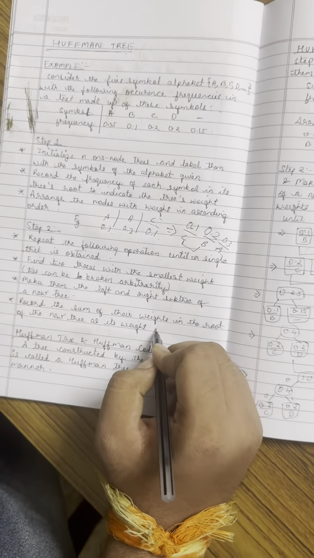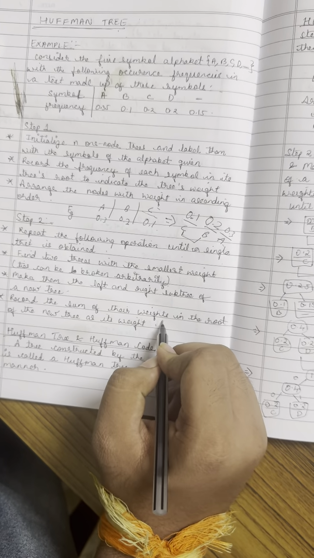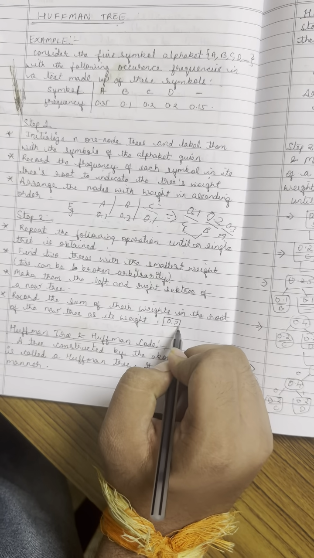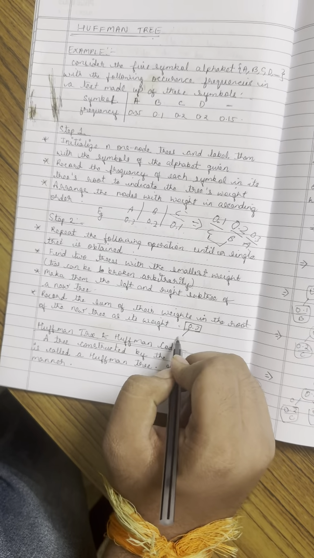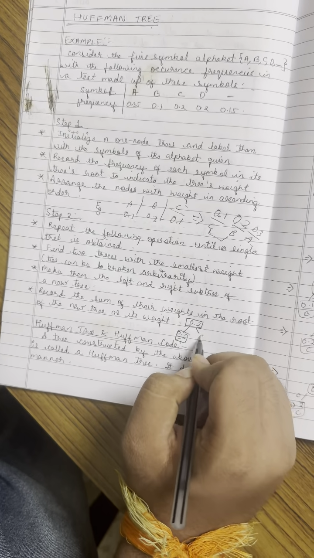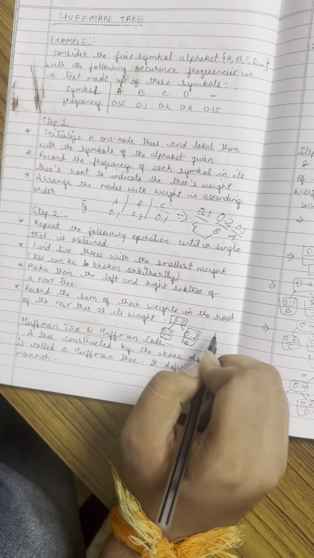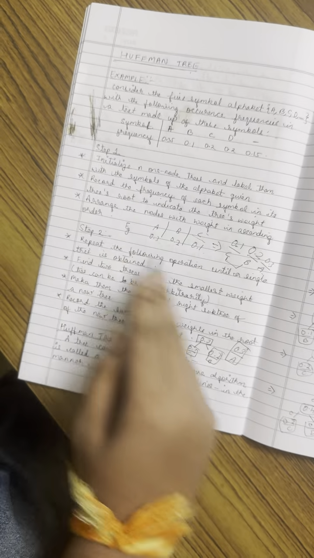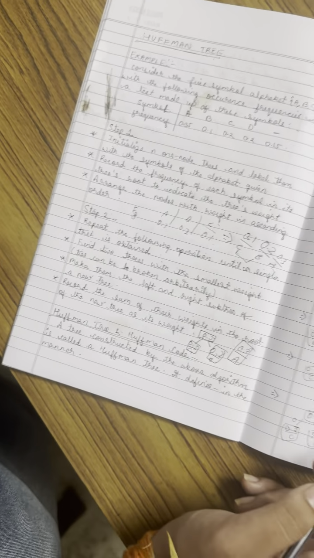In this new example, we're taking C and B as subtrees, combining in the root. The sum comes to 0.3. Then 0.3, then 0.1 by C, and then 0.2 by B, and 0.3 by A. Since we should arrange in ascending order as per the instructions, these two are the same, so it can be considered as already in order.